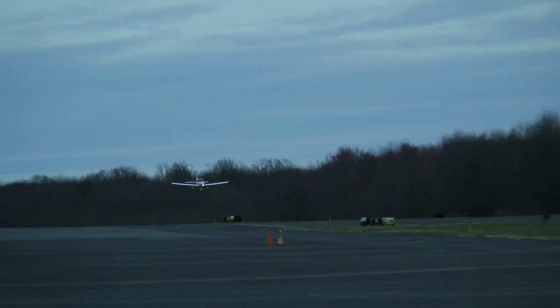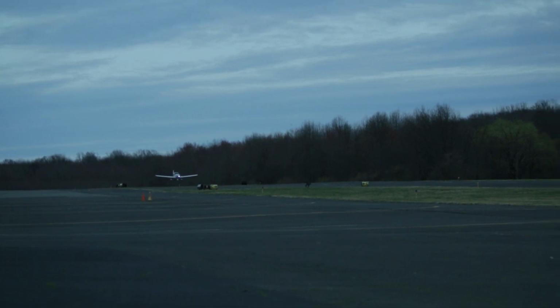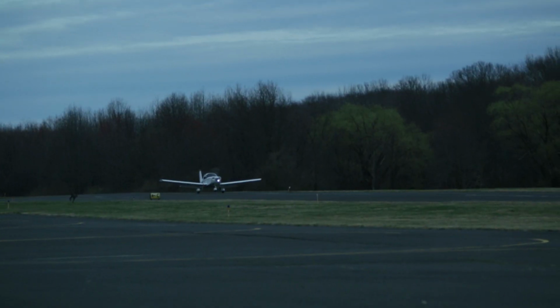Alright, now below the tree level, I'm just going to hold the nose off. Land like I would normally. Hold the nose off. Keep my feet alive. Hold the nose off. Hold it. Hold it. There's the horn. And we're down.